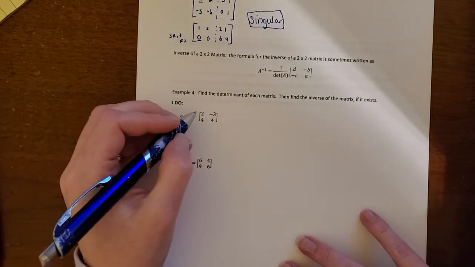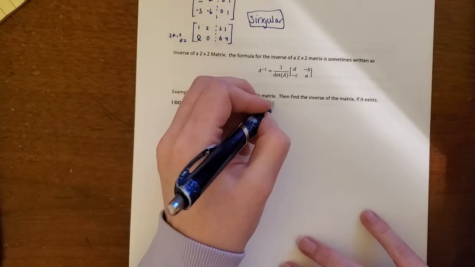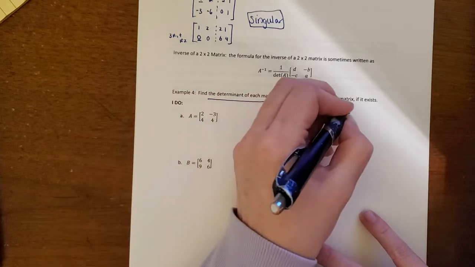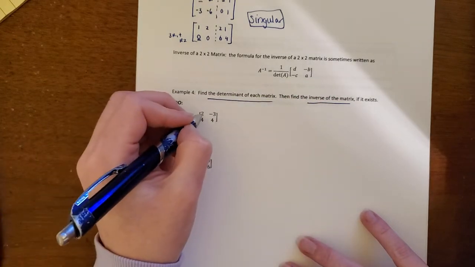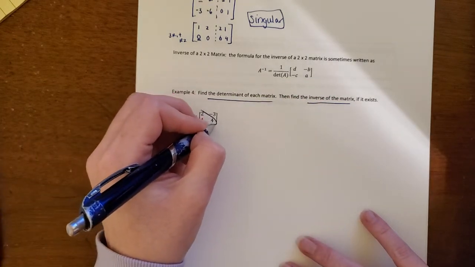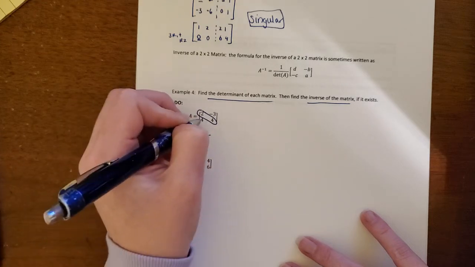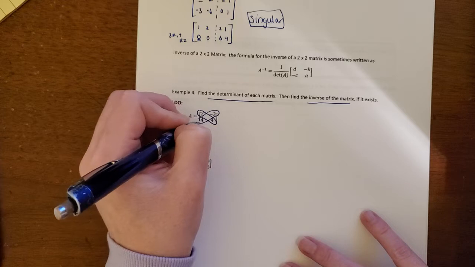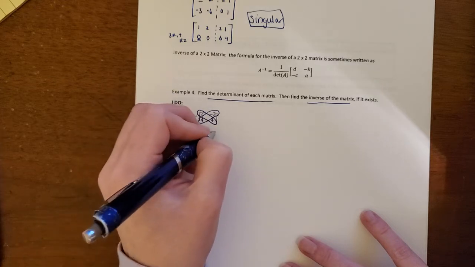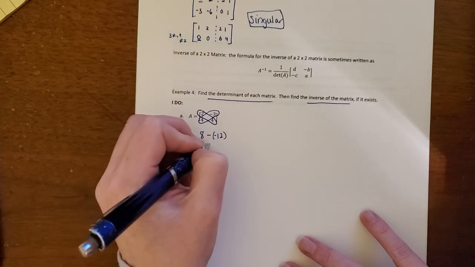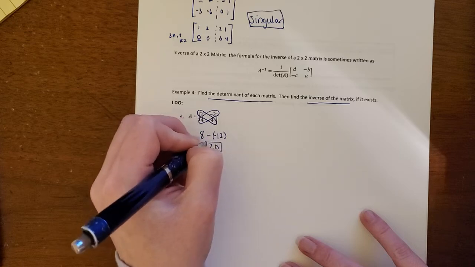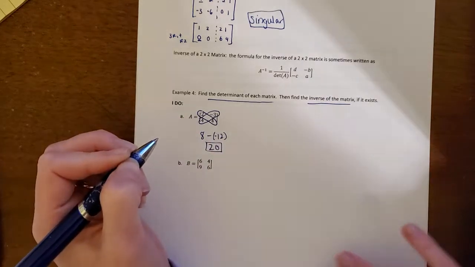So to inverse using the determinant, the first thing it tells us to do is find the determinant and then find the inverse. To find the determinant, if you remember from the previous section, you'd multiply on the diagonal. So 2 times 4 is 8. And then you subtract multiplying the other diagonal. 8 minus, this would be -12. So the determinant is 20. So that's the first thing asked for. And then it says to find the inverse.